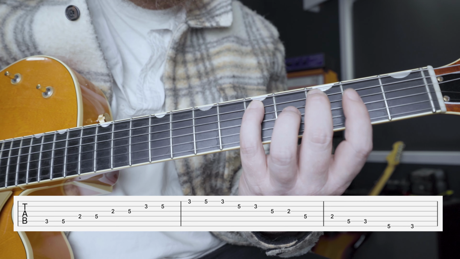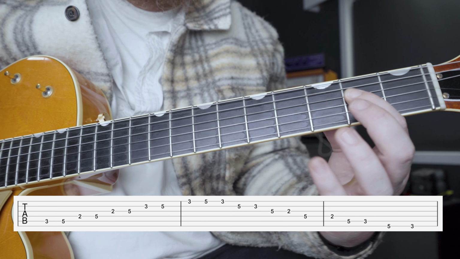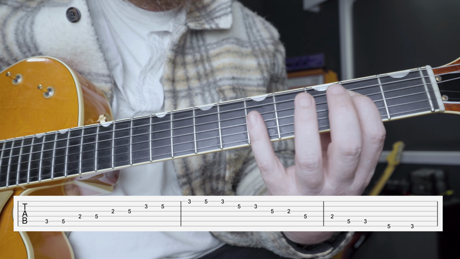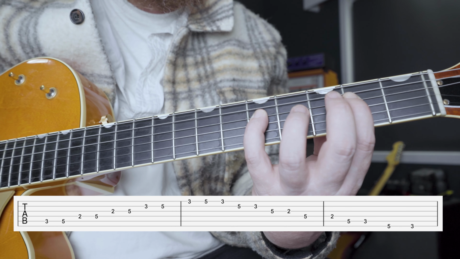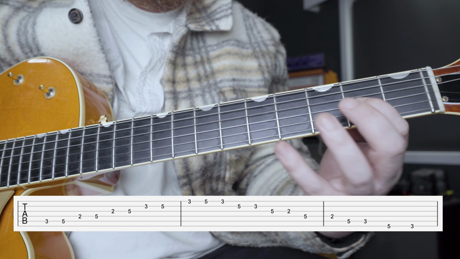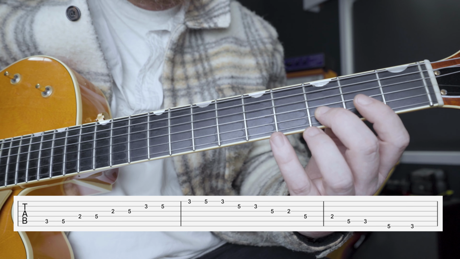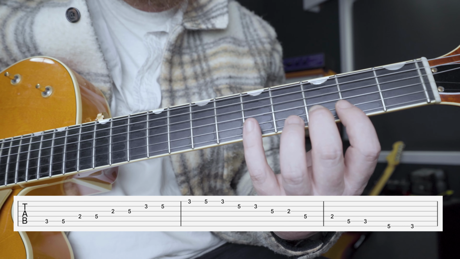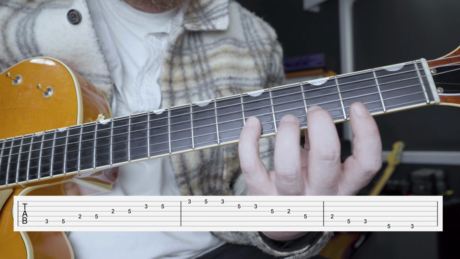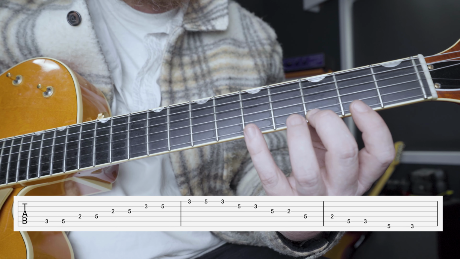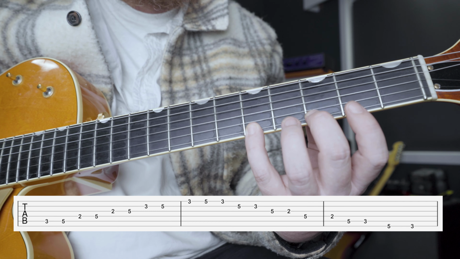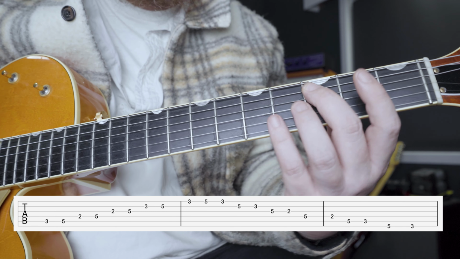Then we're going to jump down, and the next 2 strings we're going to go 2nd fret to the 5th fret. And then our bottom 2 strings we're going to go 3rd fret to 5th fret. So all together, that is.